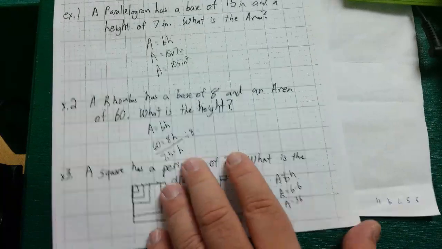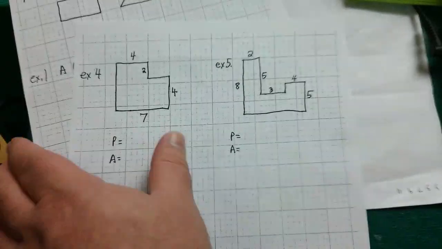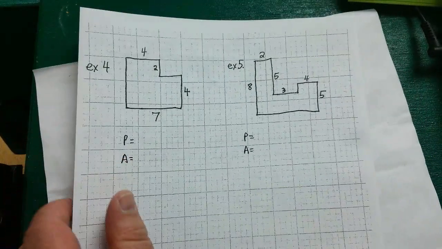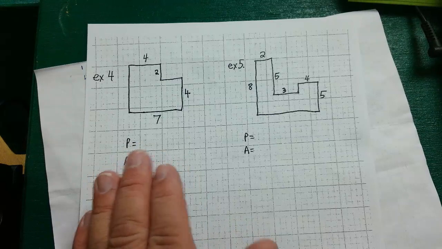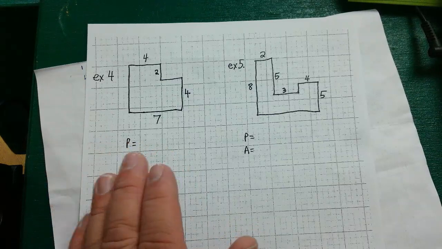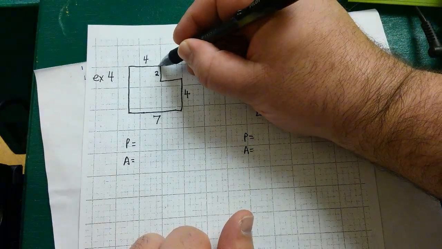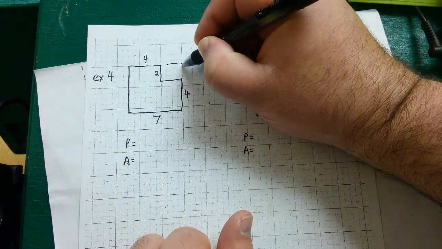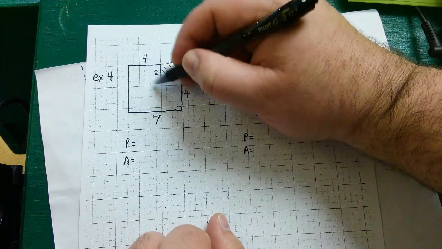So the last type we have is a composite picture like this. Okay, so what to do on a composite? There's a couple schools of thought. Most people like to break it down into 2 parts or 3 parts if they need to. Some people like to find the area of the entire thing and then subtract the part that's not. So we would find the area of this entire rectangle, I'm assuming, and then subtract this rectangle, and then whatever's left is the area we need.